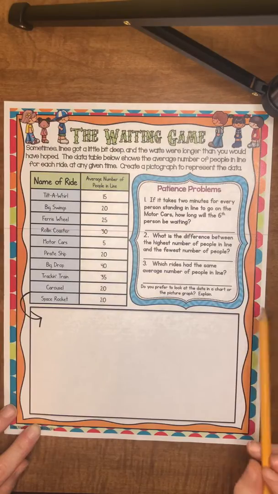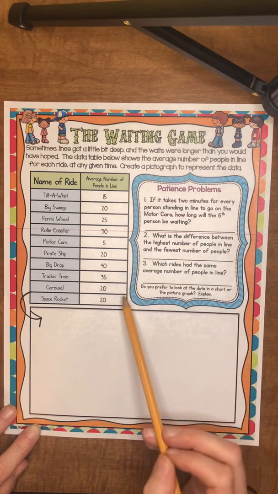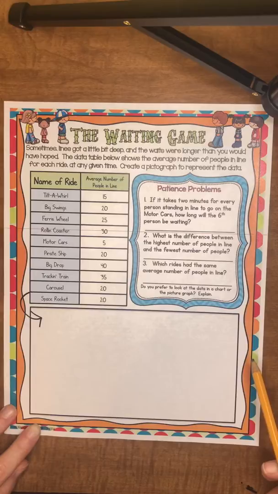And then this last part is completely optional. But do you prefer to look at the data table in a chart or the picture graph? And then explain. And your explanation could be just 1 or 2 words.